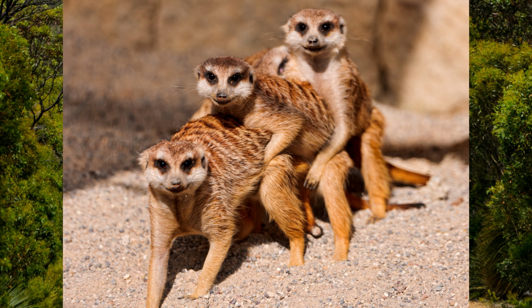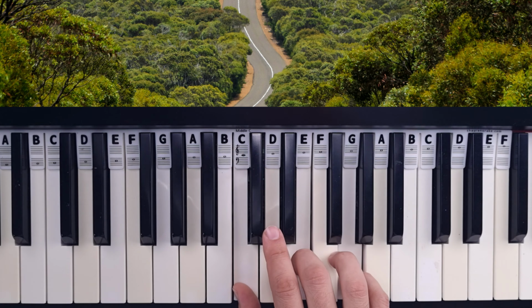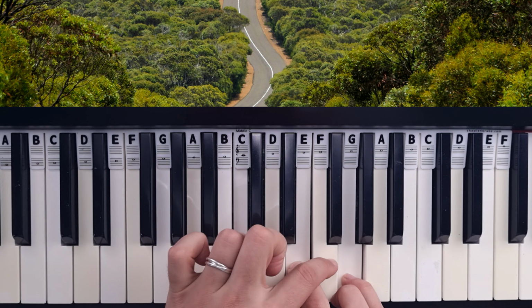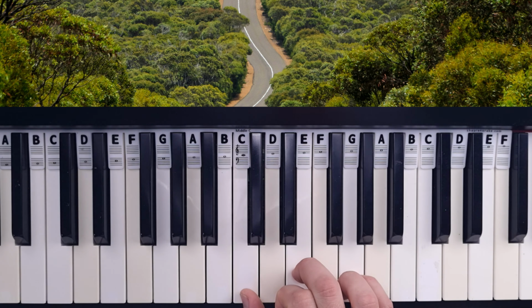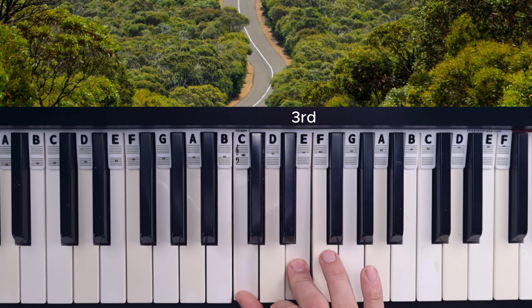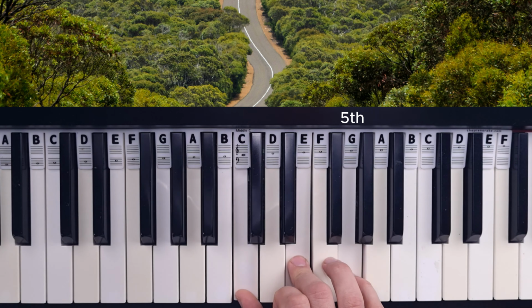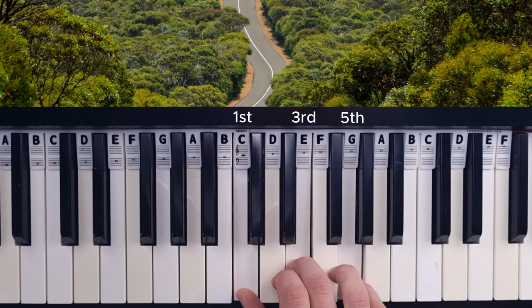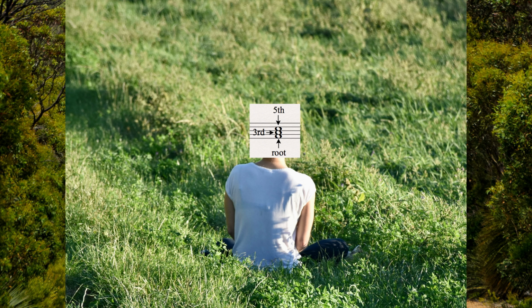When we have three notes together, we get a chord, and it sounds more full and complete as compared to just an interval. You'll notice a pattern here. We are skipping every second note. So we have what's called a first. We skip the second and we go to the third. We skip the fourth and we go to the fifth. And that's called a triad because it has three notes. 1, 3, 5, or first, third, fifth. Now this triad is at rest. It doesn't want to go anywhere. It doesn't want to be anything else. It's quite happy just sitting there being a triad.